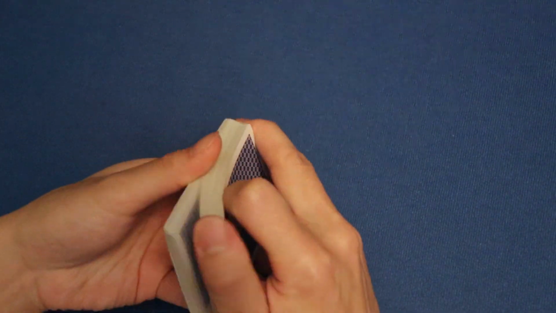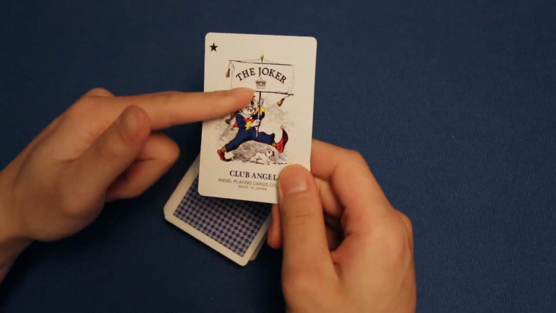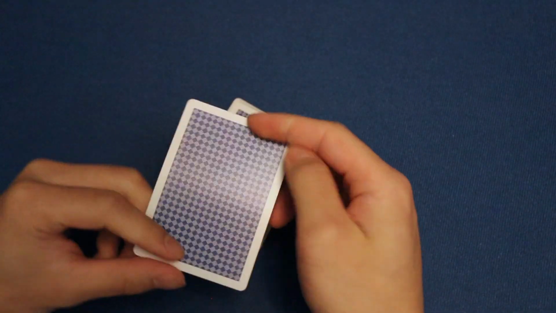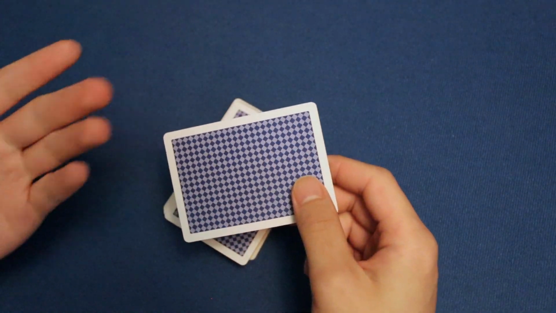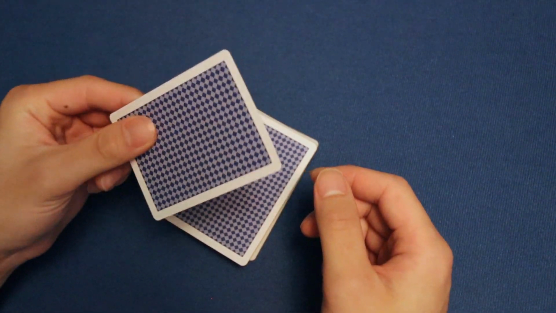Next, let's go over the breather crimp. So a breather crimp is basically an X shape that is put into the card, allowing it to spin like a top, okay? So this is going to be a permanent crimp. So once it is in your card, you can't get rid of it.